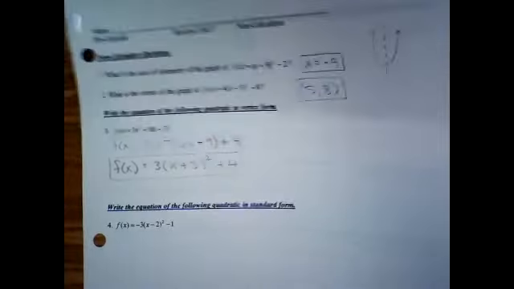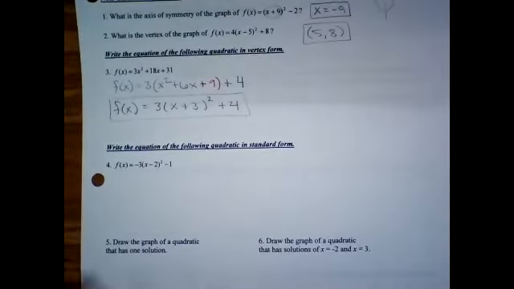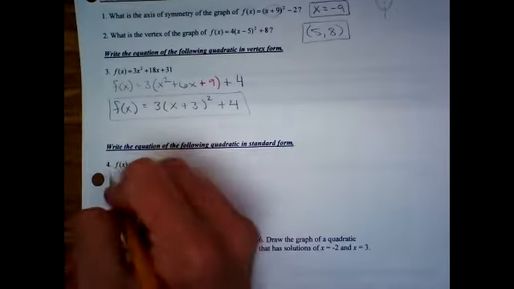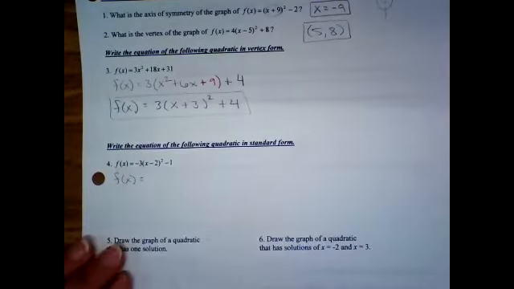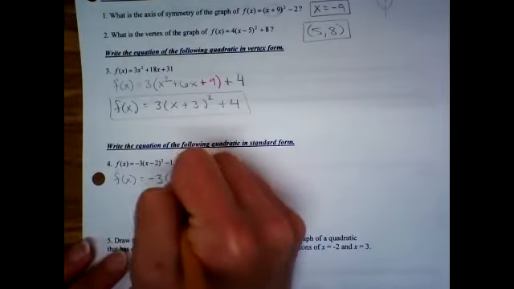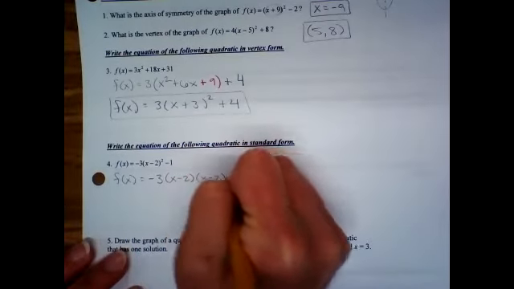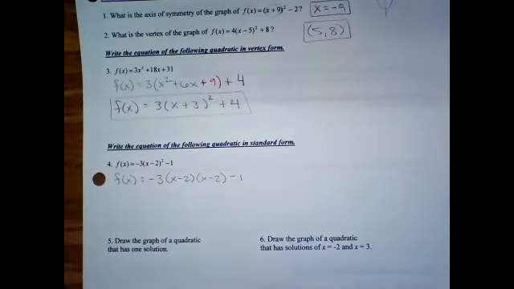All right, write the equation in standard form. This is really just a lot of multiplying. It goes in the tedious but not difficult category. It's really just distributing a lot of stuff to each other. So that -3 is going to just hang out. We're going to write the x minus 2 twice. And then that -1 is also still just kind of there.